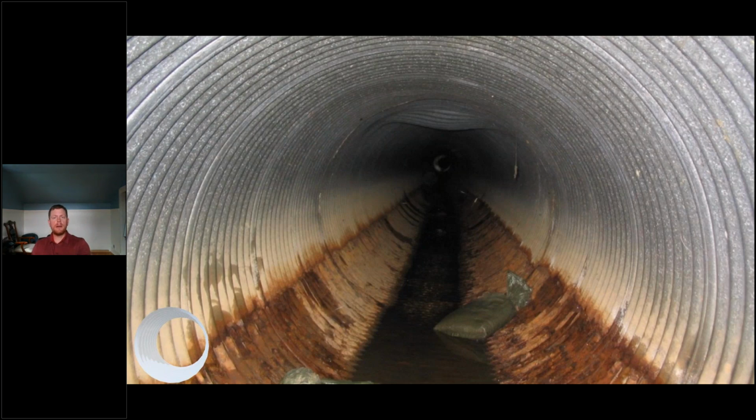Now, this specific pipe that we're showing is also illustrating a couple other things. First of all, we can see exactly where the flow line was on this pipe because that's where it's rested. The other thing is that this pipe, and you can see there's a couple sandbags in this line, the invert had started to rust out.